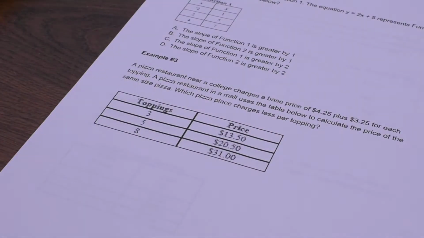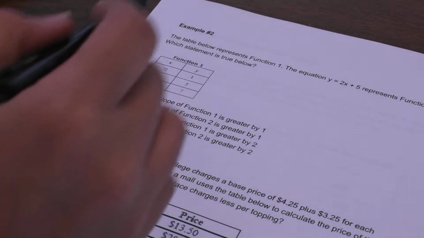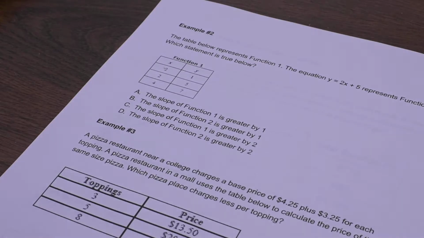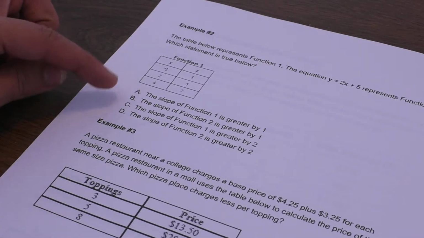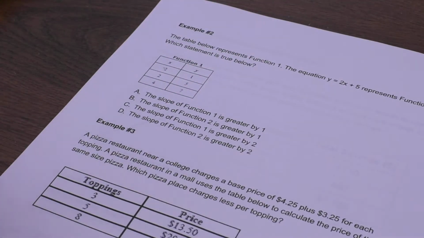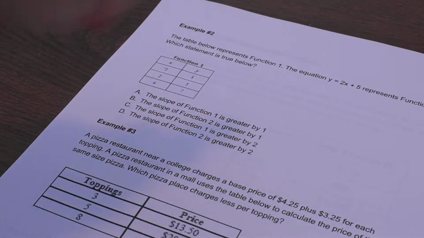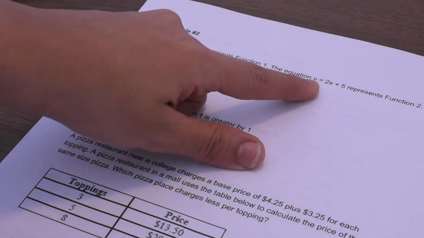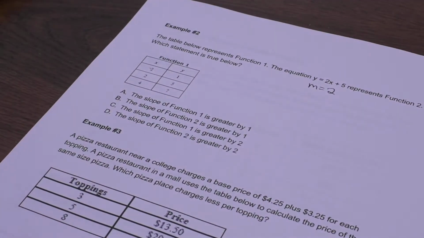So let's look at the second question. Example number 2. The table below represents function 1. The equation y equals 2x plus 5 represents function 2. Which statement below is true? So we have A, B, C, and D. The slope of function 1 is greater by 1. So I got to figure this out. I got to figure out the slope of the equation and the table. Slope of the equation is easy, right? It's just 2, whatever's in front of the x. So m equals 2 for that.